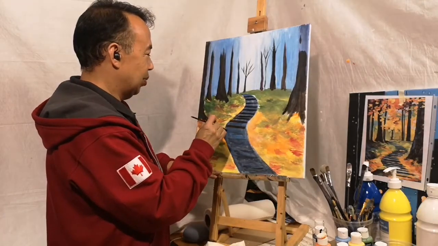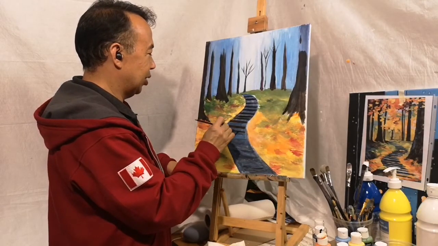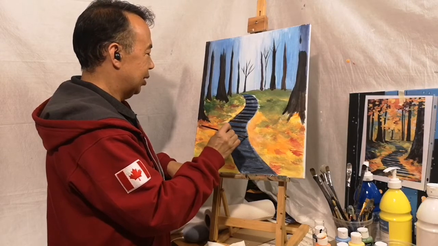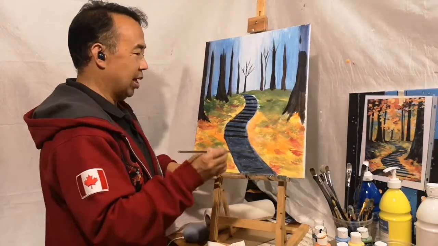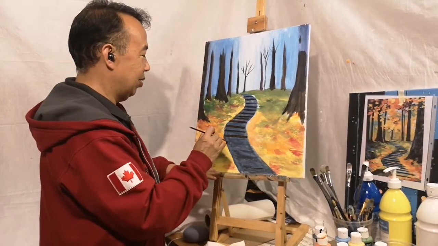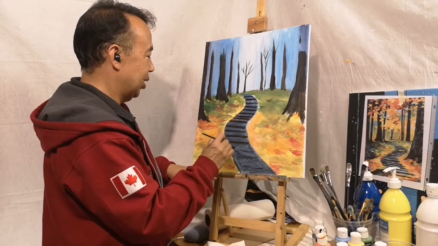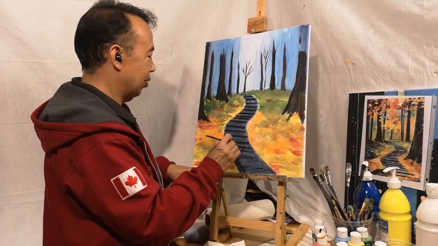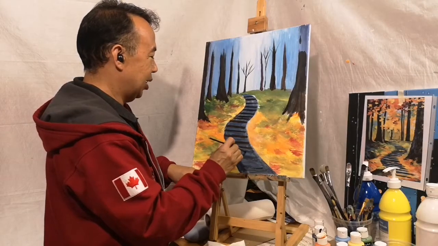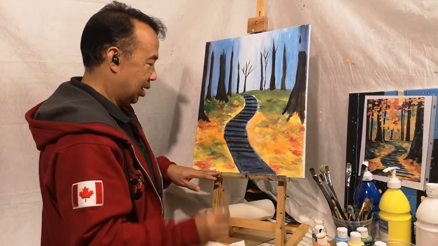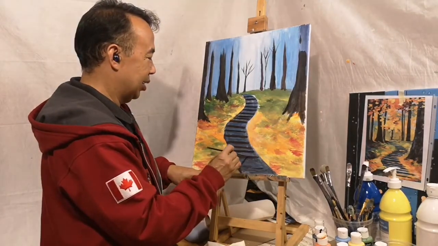Try to make some different shades of brown and black so they don't look like concrete, or evenly spaced stairs. Remember that we are in the middle of the forest and they should look like a rough stairway.